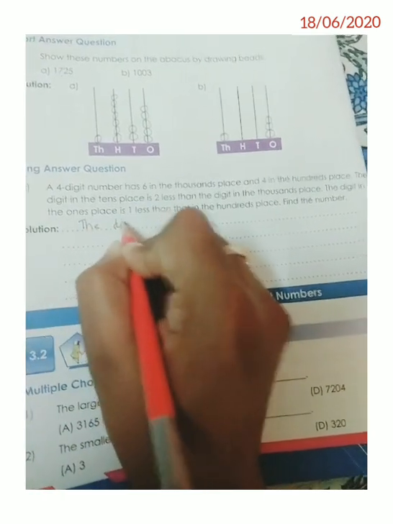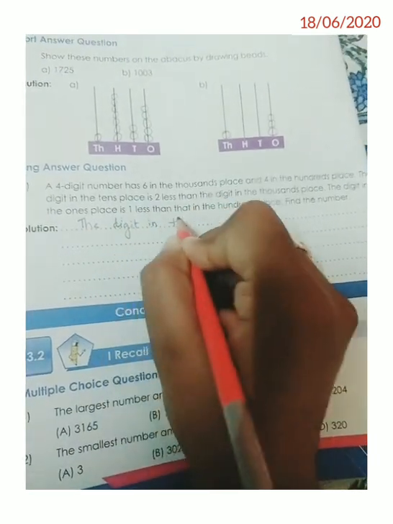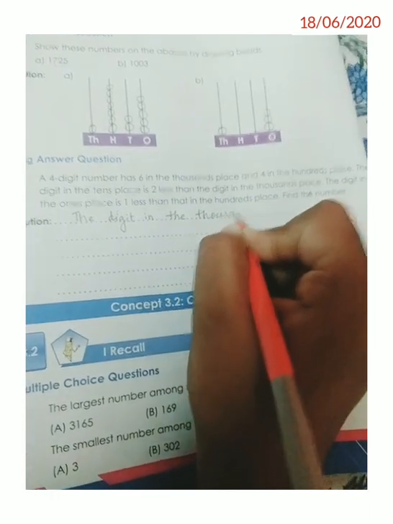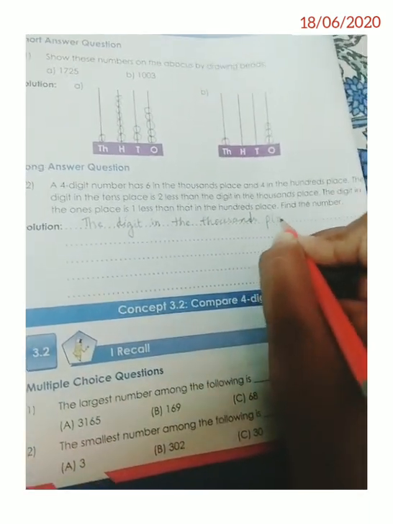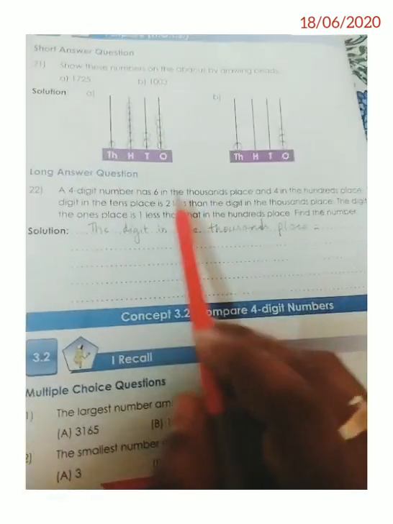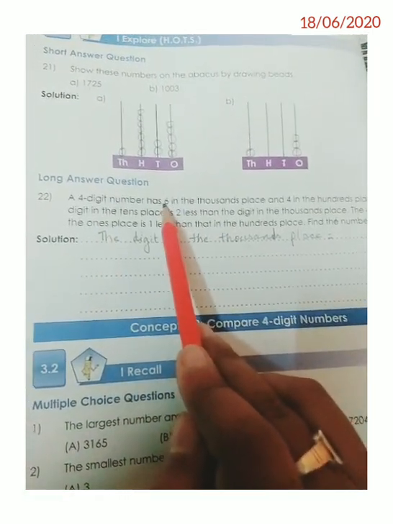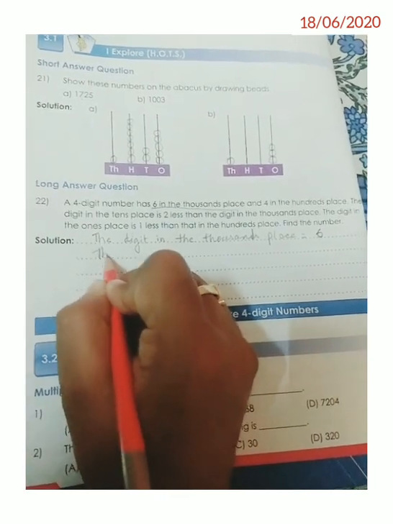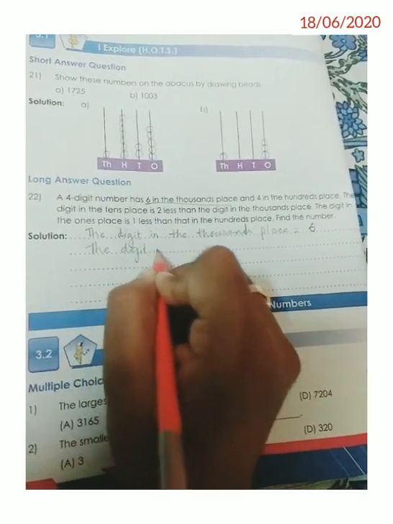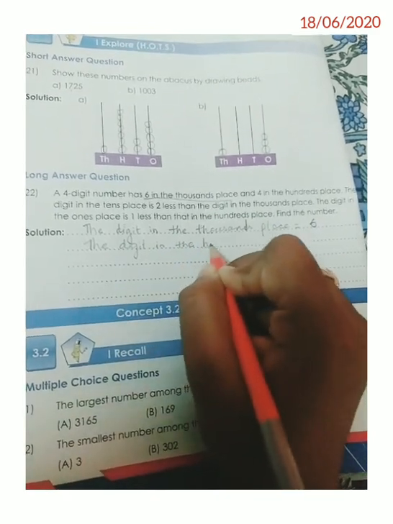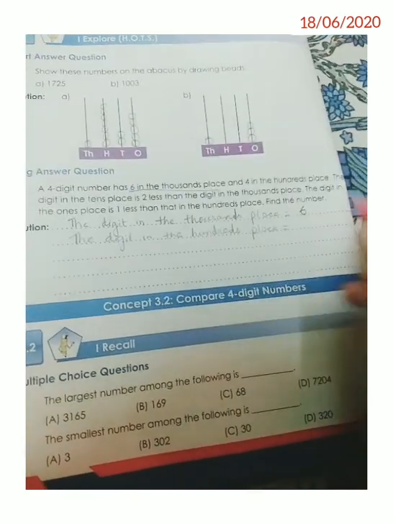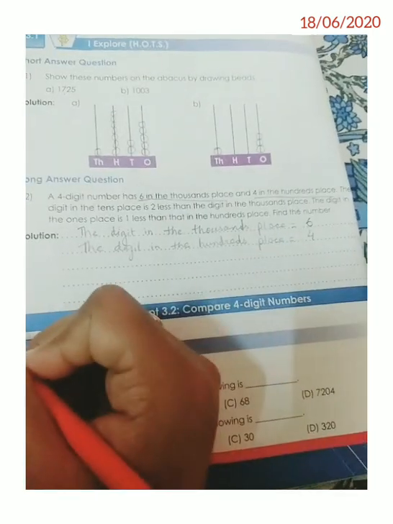The digit in the thousands place is equal to, let's look at the question. A 4-digit number has 6 in the thousands place, so here we will write 6. Okay, now let's write down for hundreds place. The digit in the hundreds place is equal to, look at the question, what is the digit? 4, so write down 4.